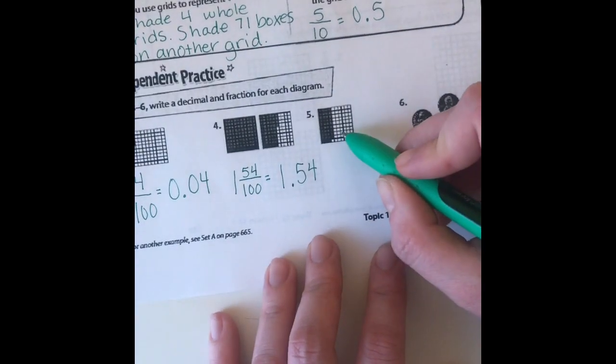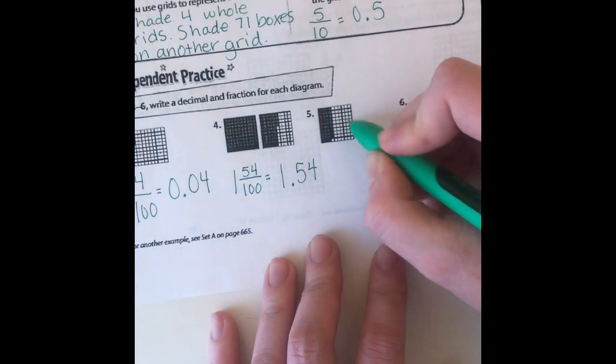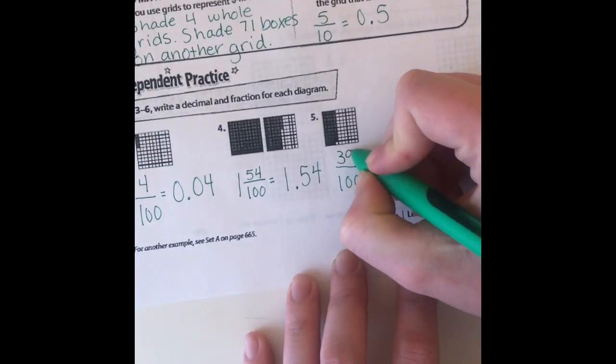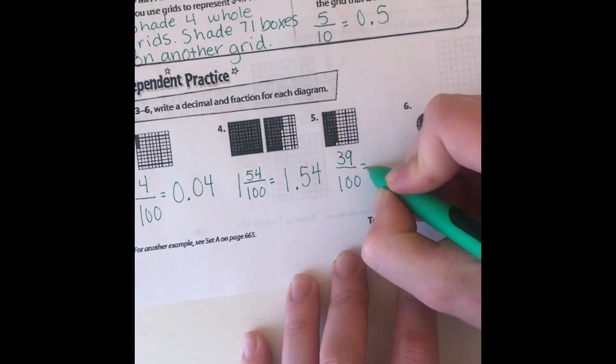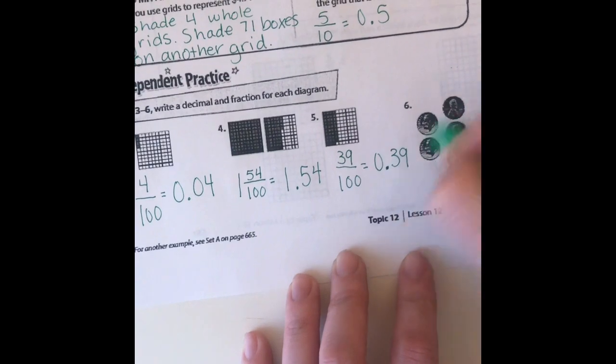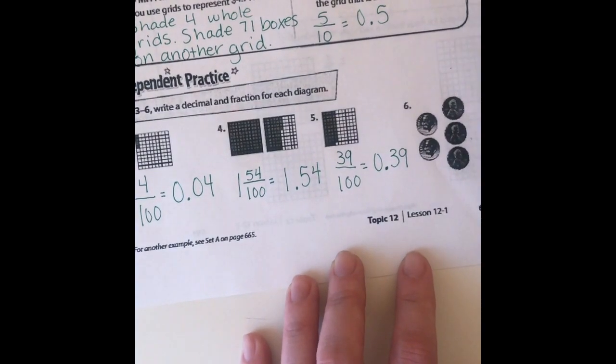For number 5, our fraction first, we see all of the little individual hundredths, so we know it's going to be out of 100. When I counted, I got 39. So 39 out of 100 equals, that's how we would write it as a decimal.